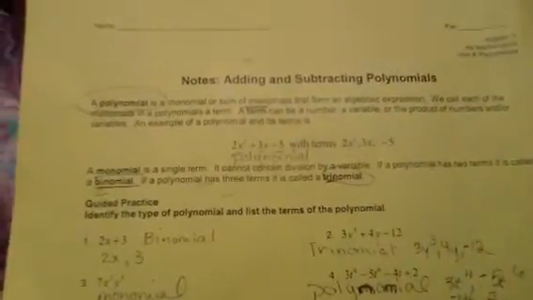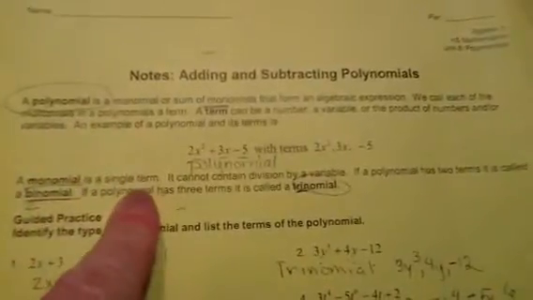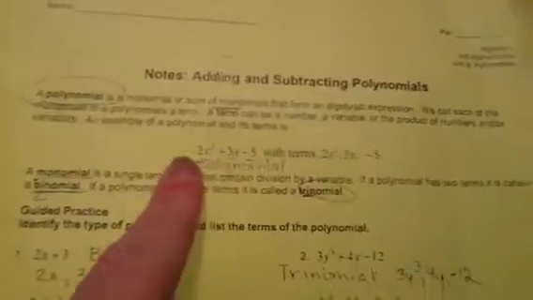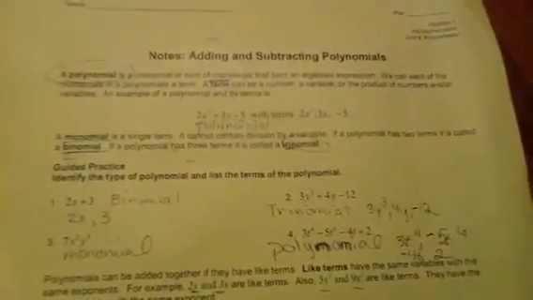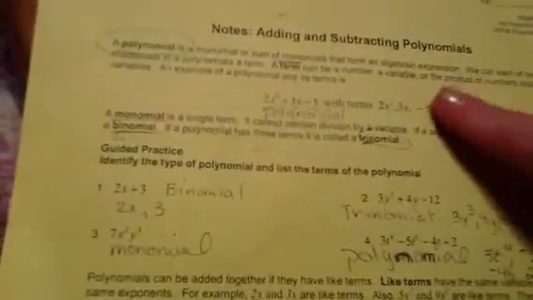If we have a monomial, a monomial means one. It's a single term. So a polynomial is made up of a bunch of single terms that are added and subtracted together. If it's not added or subtracted, then it's a single term. Single terms are products, a number, a variable, anything like these that we have: 2x to the second, 3x, or negative 5. We do have some special names.